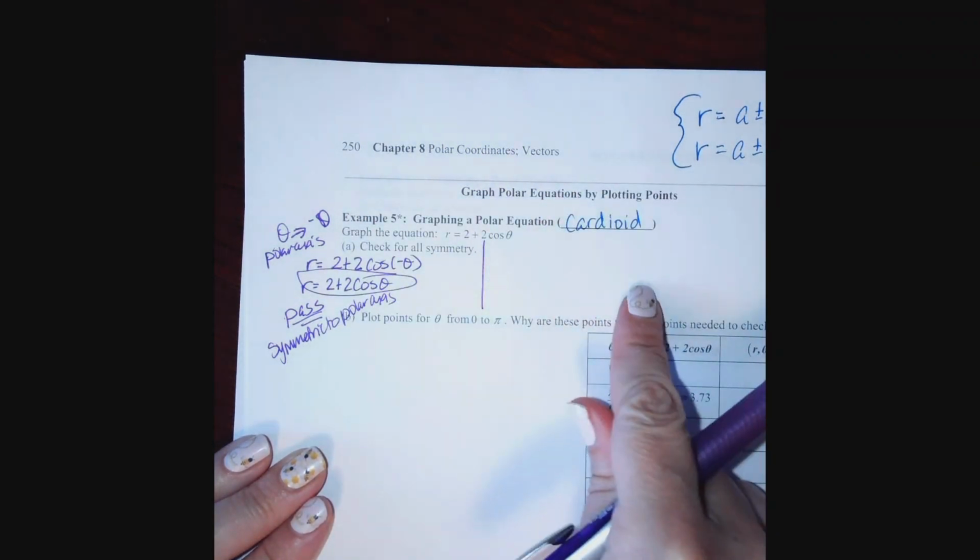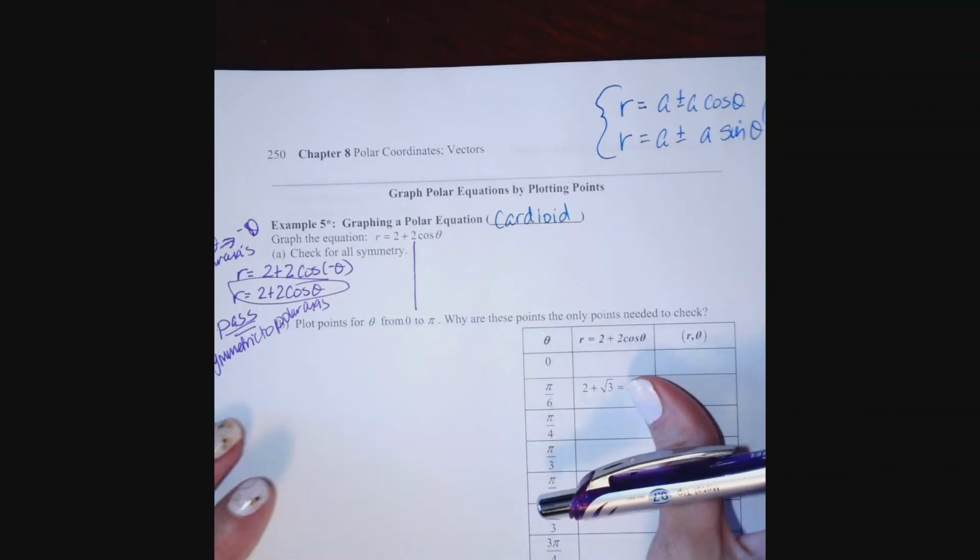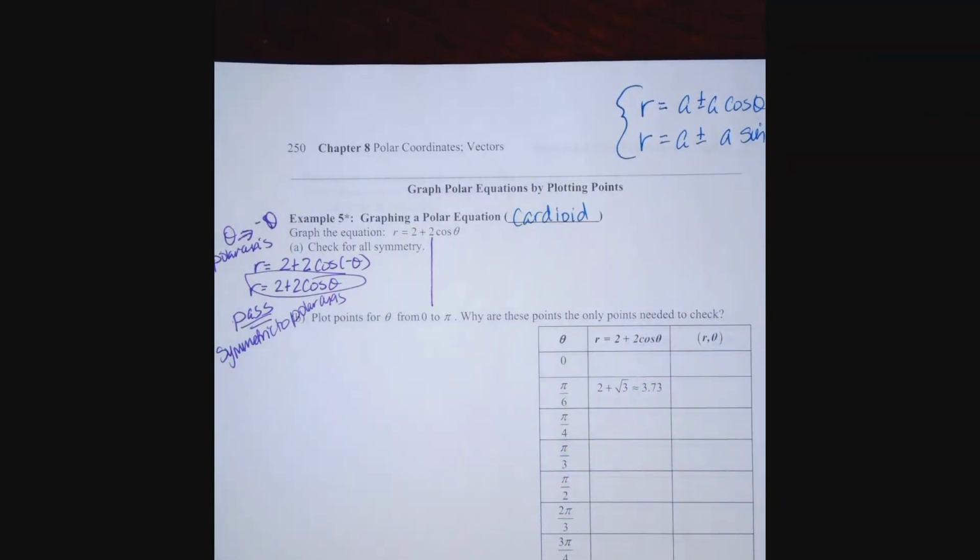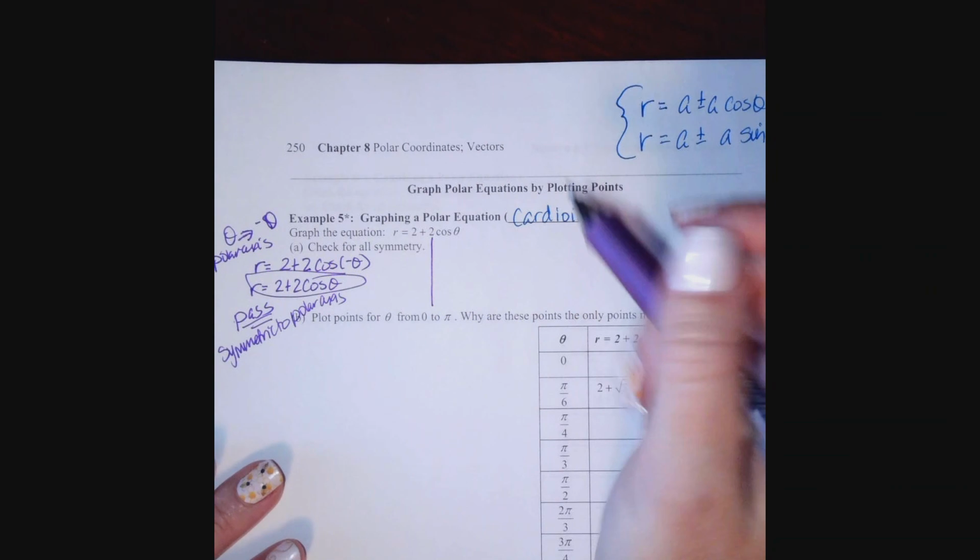Now I want to do the other two checks because I might have more than one type of symmetry. My second symmetry test is to check for y-axis symmetry, theta equals pi half symmetry, by replacing theta with pi minus theta.